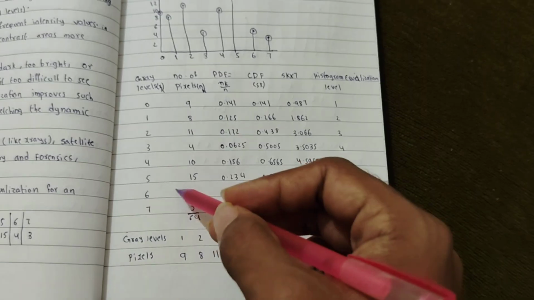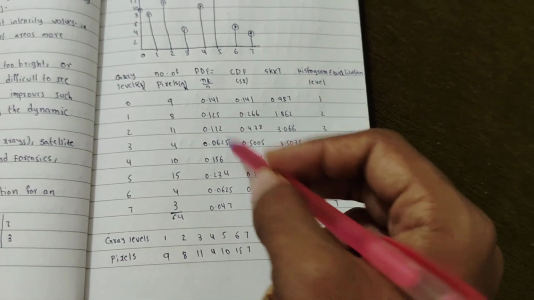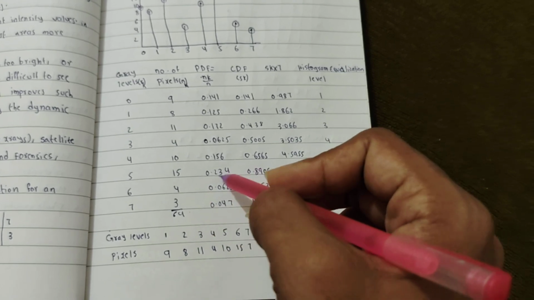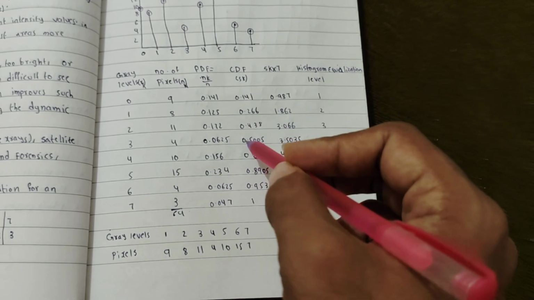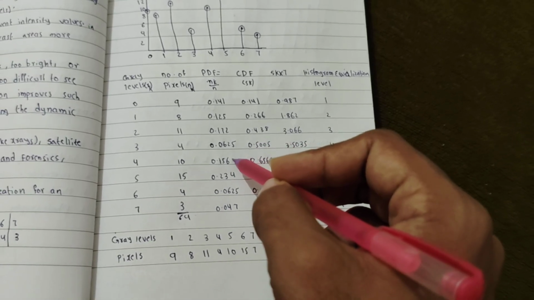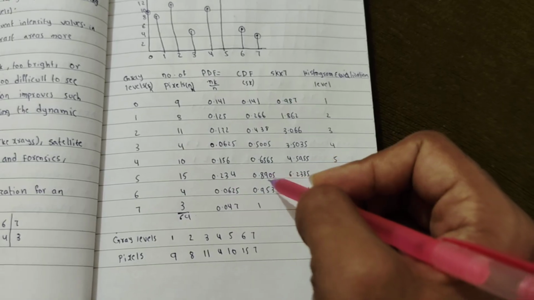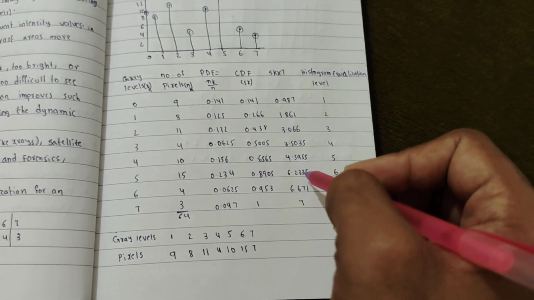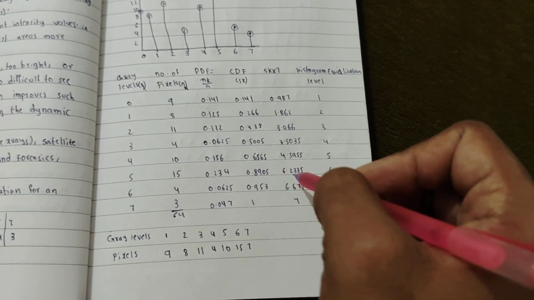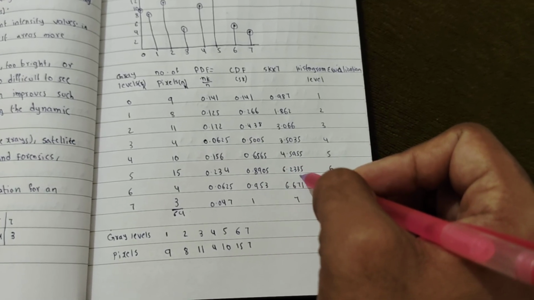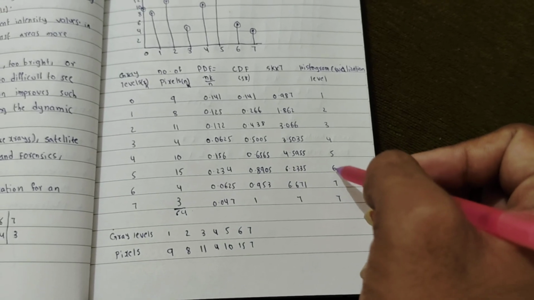5. And for input 5, number of pixels we have is 15, and nk by n is 15 by 64, that equals 0.234. CDF is 0.6565 plus 0.234, 0.8905, and SK into 7 is 0.8905 into 7, that equals 6.2335, and nearest histogram equalization level is 6, nearest integer is 6.